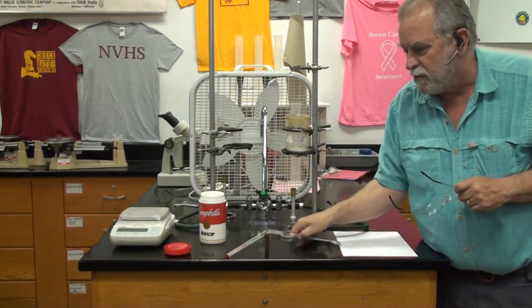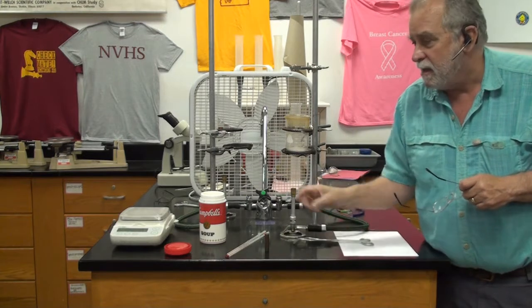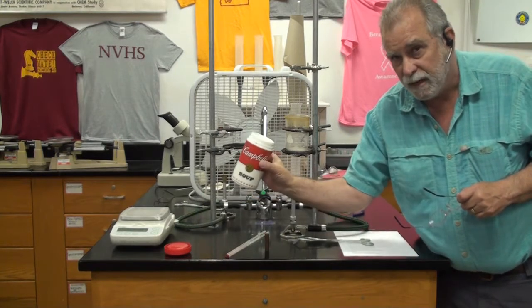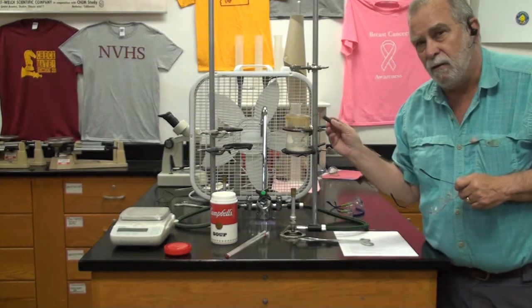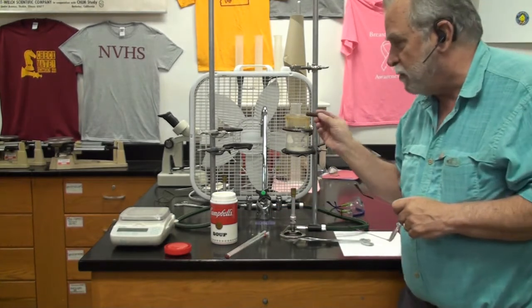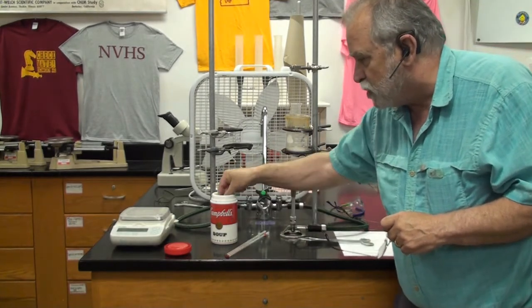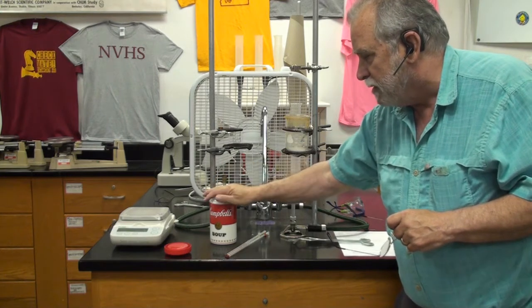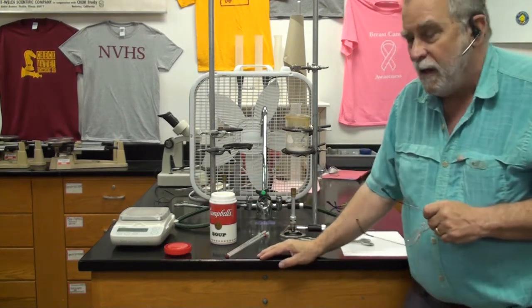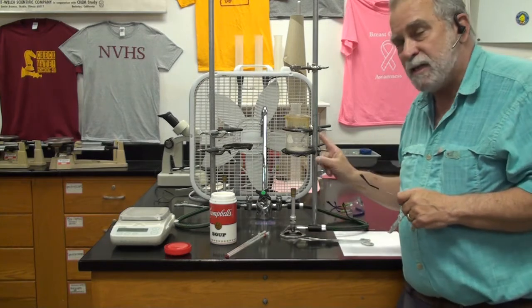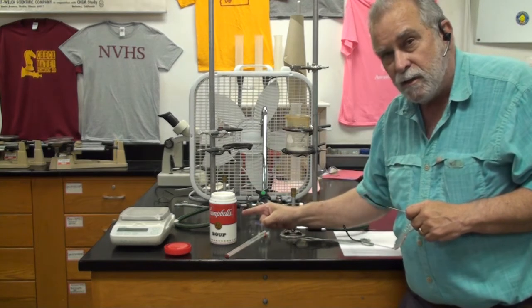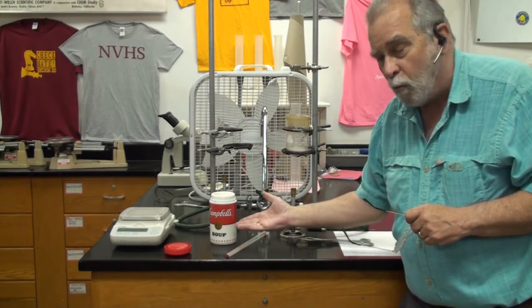I'm going to use tongs here to do it, and I'm going to place it in another sample of water that I have the temperature of. What's going to happen is this hot piece of metal at close to 212 degrees is going to be placed in this cool water over here in an insulated container, and it's going to warm this water up. It's going to be transferring its heat energy to this cooler water and warming it up.